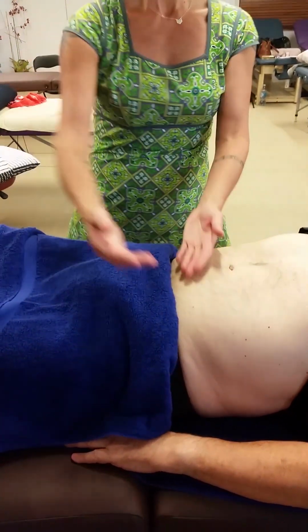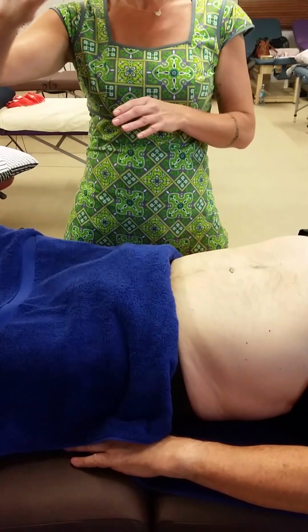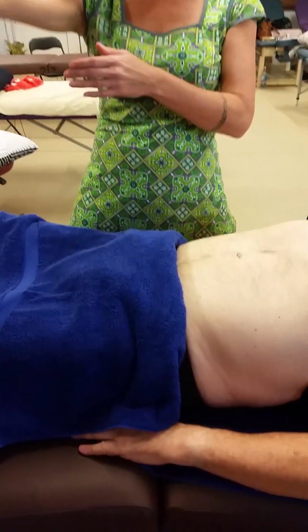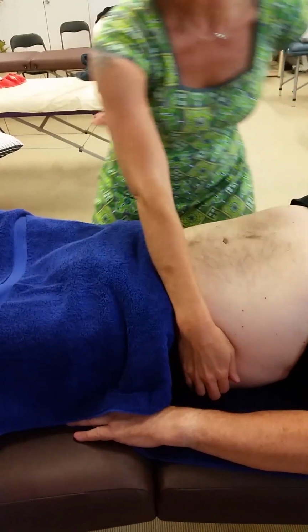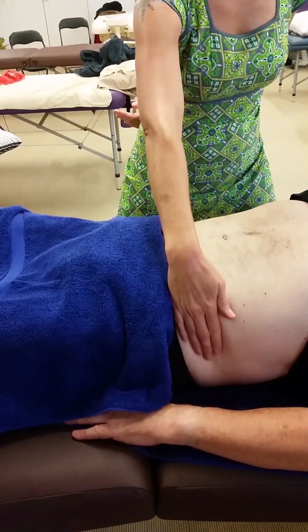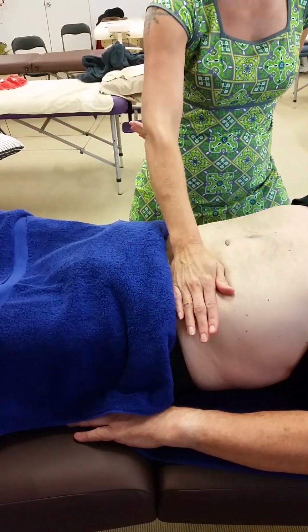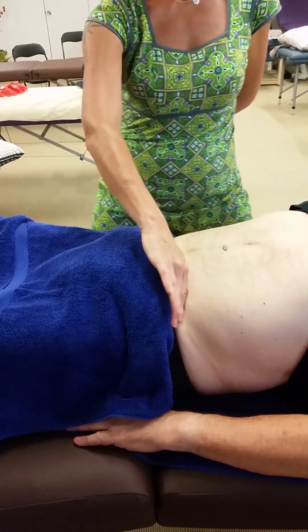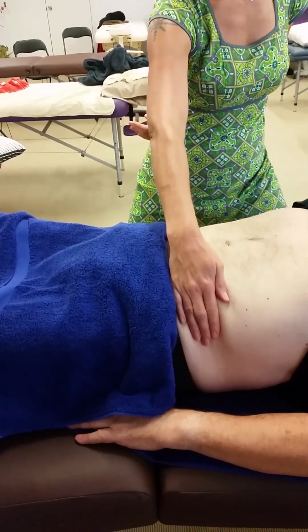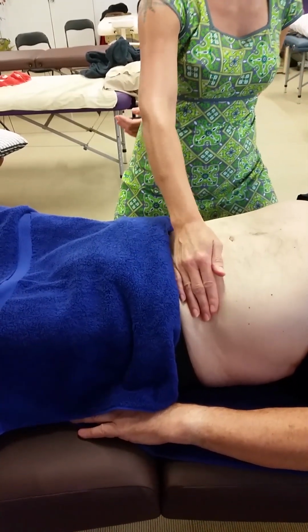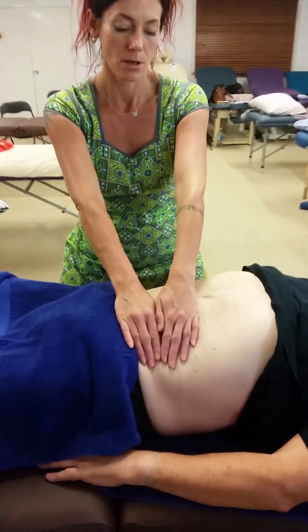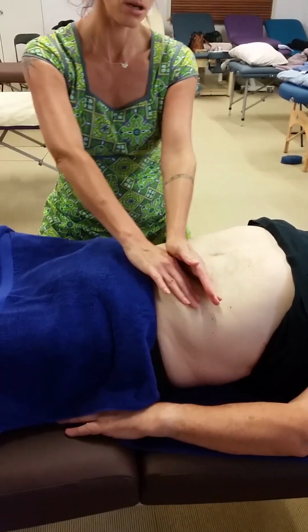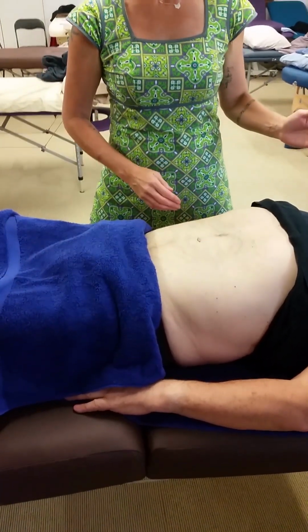So what I'm doing is getting the fluid to move like this, because fluid moves like that. So come forward, go back, recapture, push. I'll do the other hand. 1, 2, 3, 4. 1, 2, 3, 4. Double hand if you've got a long torso that you're working on. 2, 3, 4. Up to you guys how you do it.